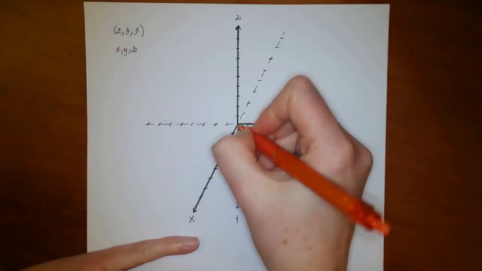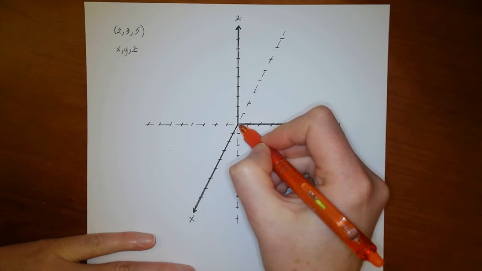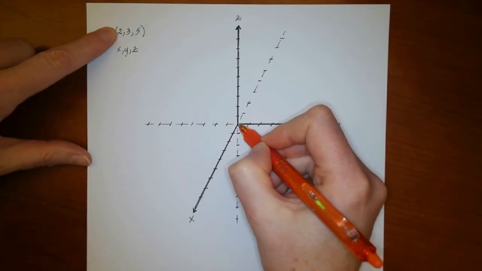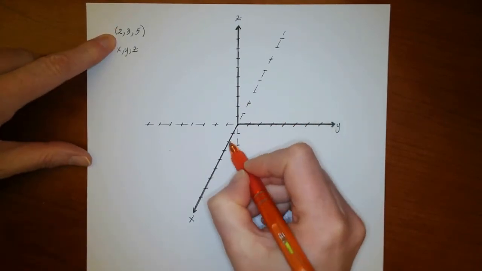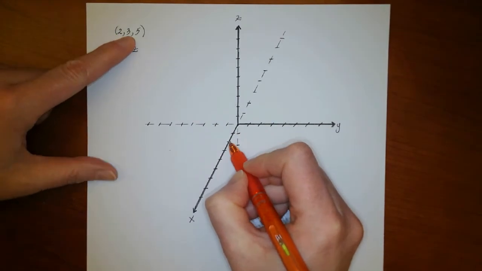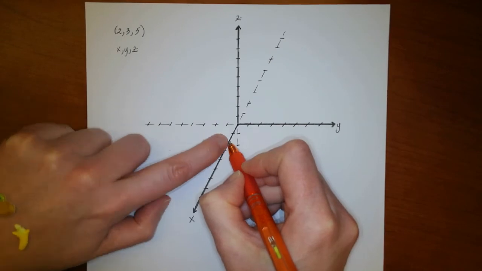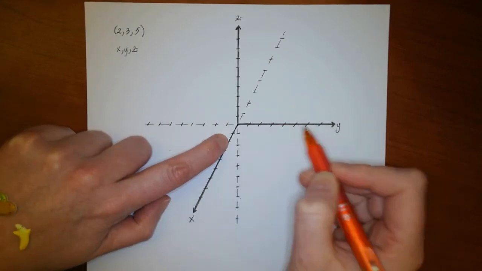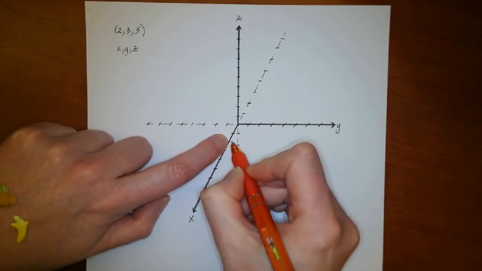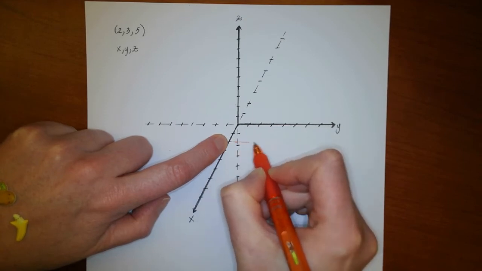So if we do that, then we would start at the origin. You would go 2 units in the positive x direction. And then you'd go 3 units in the positive y direction. And so this can be a little tricky. You're going from here, but you're going this far. So you're going to go 1, 2, 3 units.